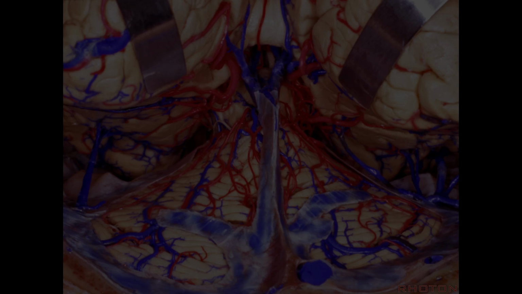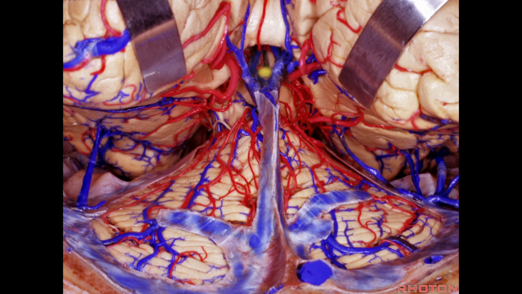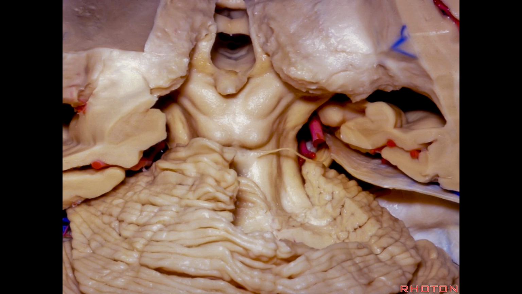But for approaches to the pineal region, we either come above or below the tentorium. In general, I would say surgeons operating on adults prefer to come above the tent. Pediatric neurosurgeons tend to use the infratentorial approaches more commonly. And here we're looking at pineal region, superior, inferior colliculi, fourth nerve.